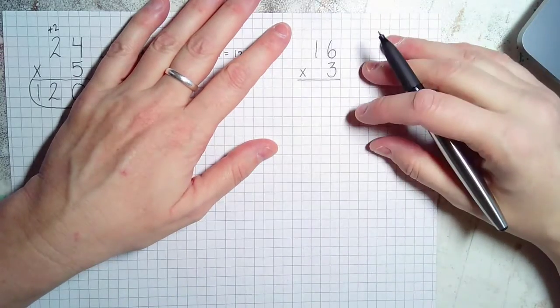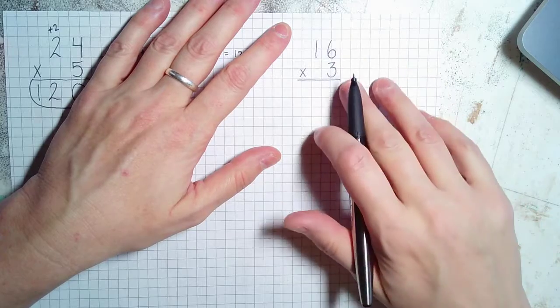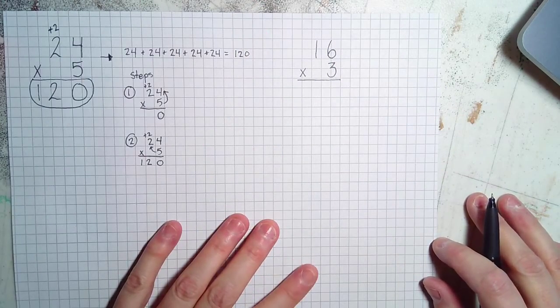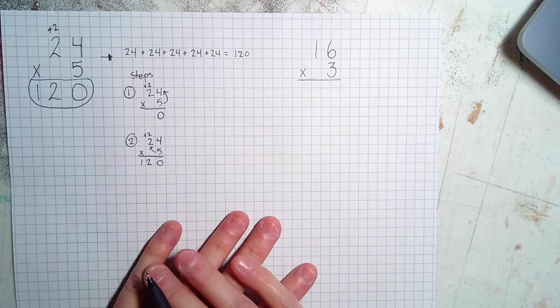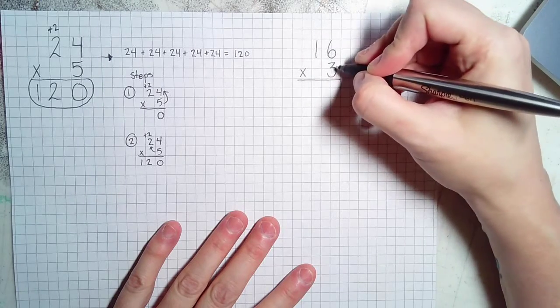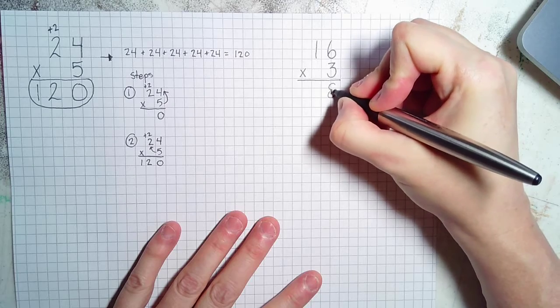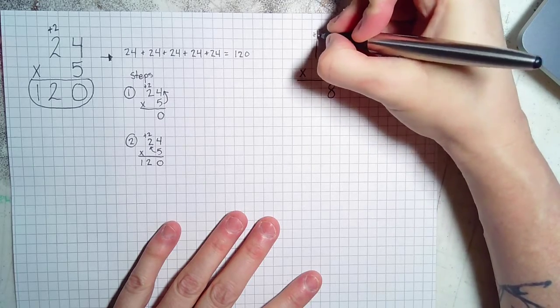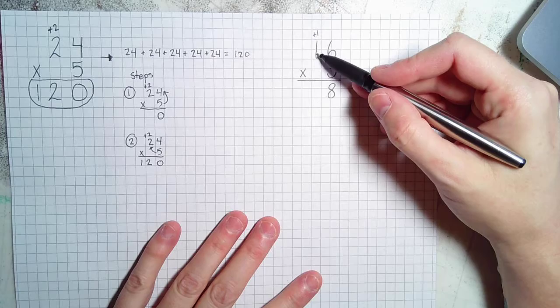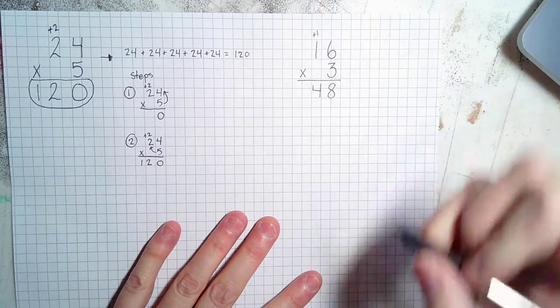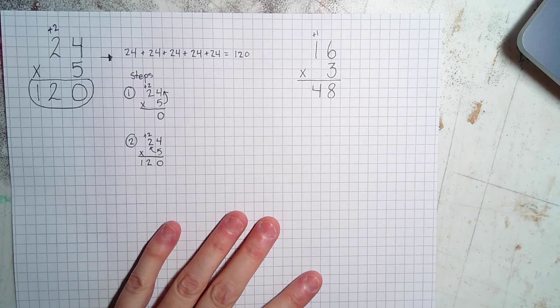Okay, so now that you've worked this out, I'm going to work it out, and I want you to follow along and see if you were able to get in all the steps and reach the correct product. Now, the product is the answer to that multiplication problem. So I'm going to do 6 times 3. And I know 6 times 3 is 18. And I'm going to carry my 1. And 3 times 1 is 3, plus 1 is 4. So 48. Okay, let's try another one.